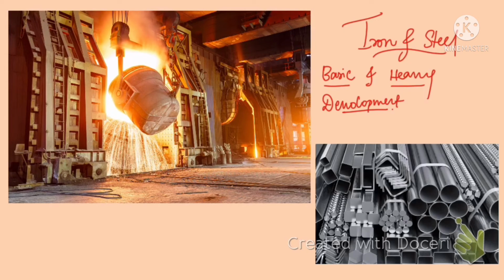So, for making steel, we need iron ore, coking coal and limestone in the ratio 4 is to 2 is to 1. Iron ore, coking coal and limestone in the ratio 4 is to 2 is to 1. Along with that, we have to add a little manganese to harden the steel and give it a long life.